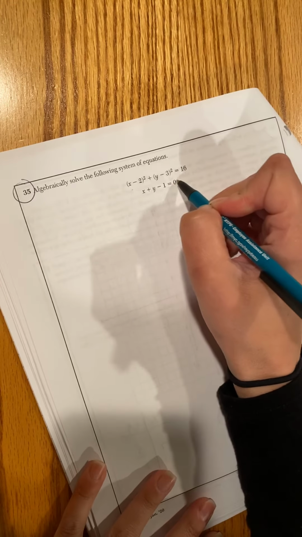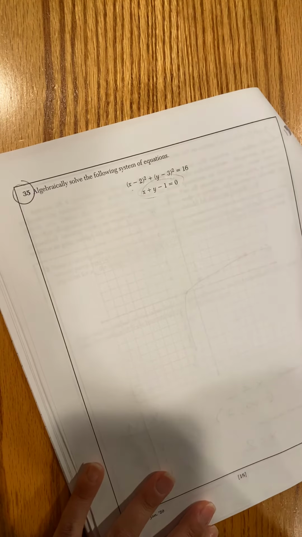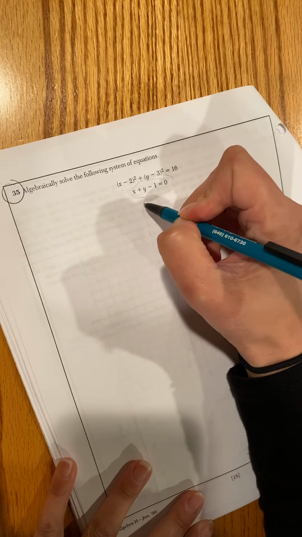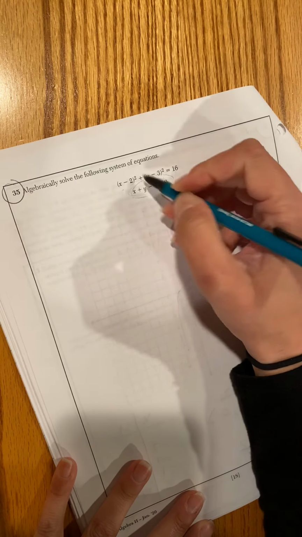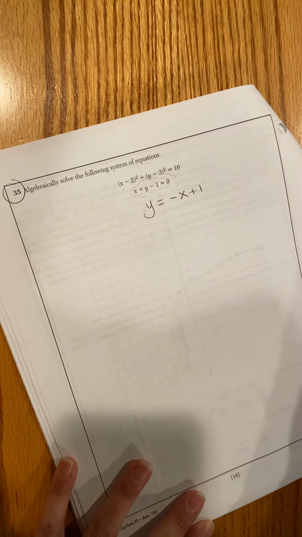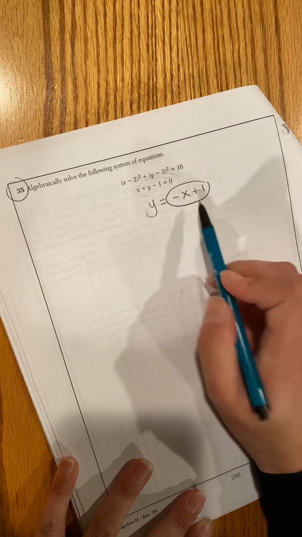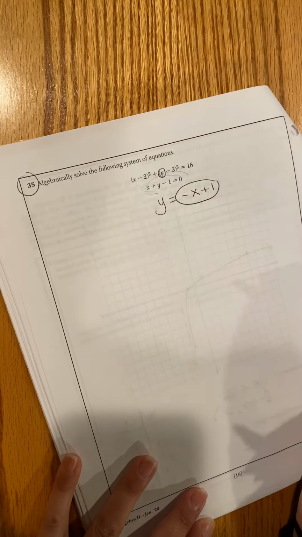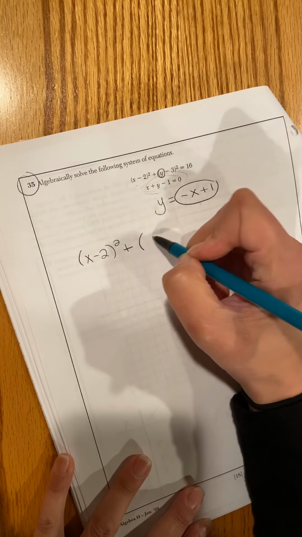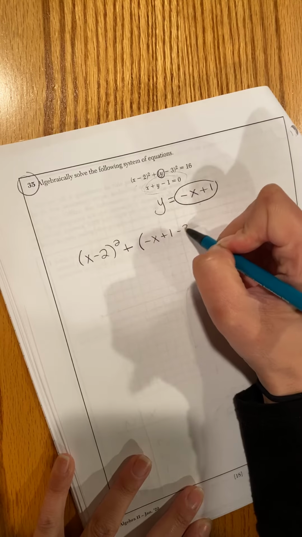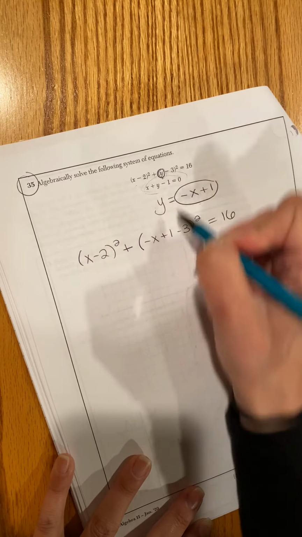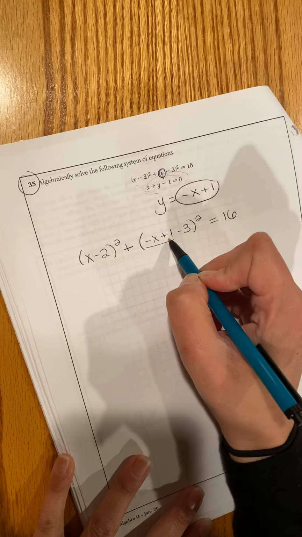All right, so I'm going to take this equation and I'm going to either solve it for x or solve it for y. It doesn't really matter which one, totally up to you. So I'm going to solve it for y, which means I'm going to bring the x and the 1 to the other side. So if I bring the x over, it becomes negative x, and if I bring the 1 over, it becomes plus 1. So I'm going to take that, and I'm going to replace it into that y. So I have x minus 2 squared plus, parentheses, negative x plus 1 minus 3 squared equals 16. So basically I took this y away and I replaced it with this negative x plus 1.